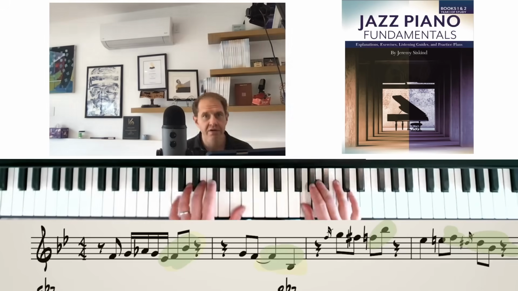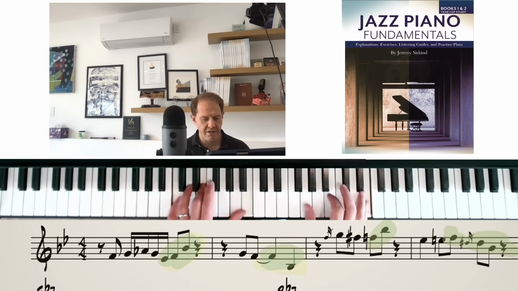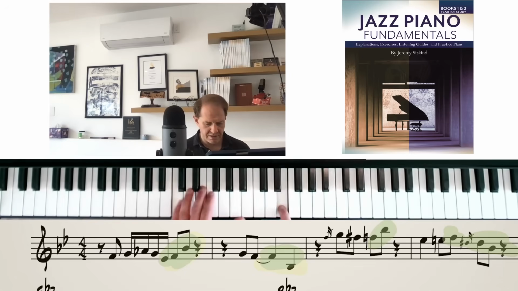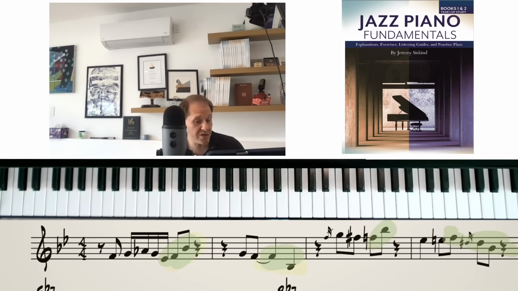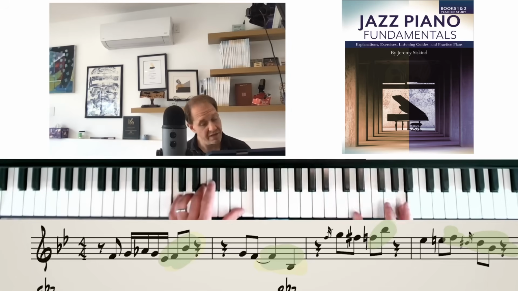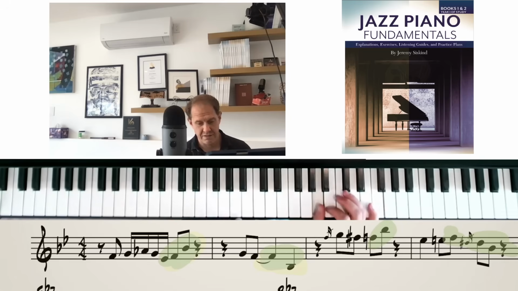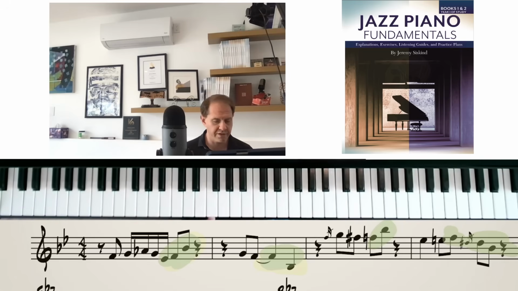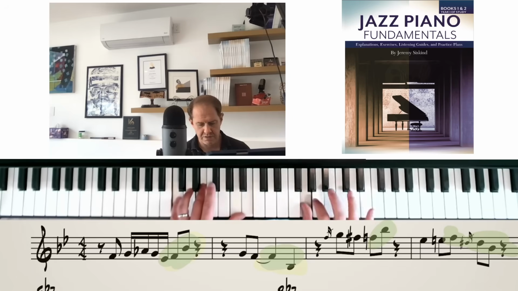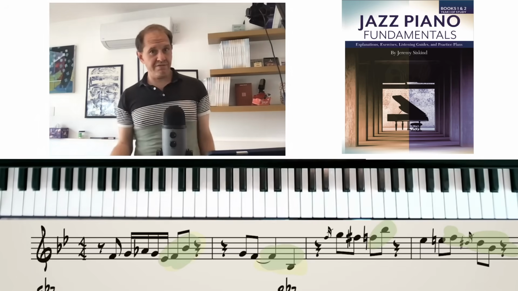So maybe I can change up how I treat these rhythmically. And now I'm doing the second one longer, so what if I do the first one longer? It's kind of an interesting effect.